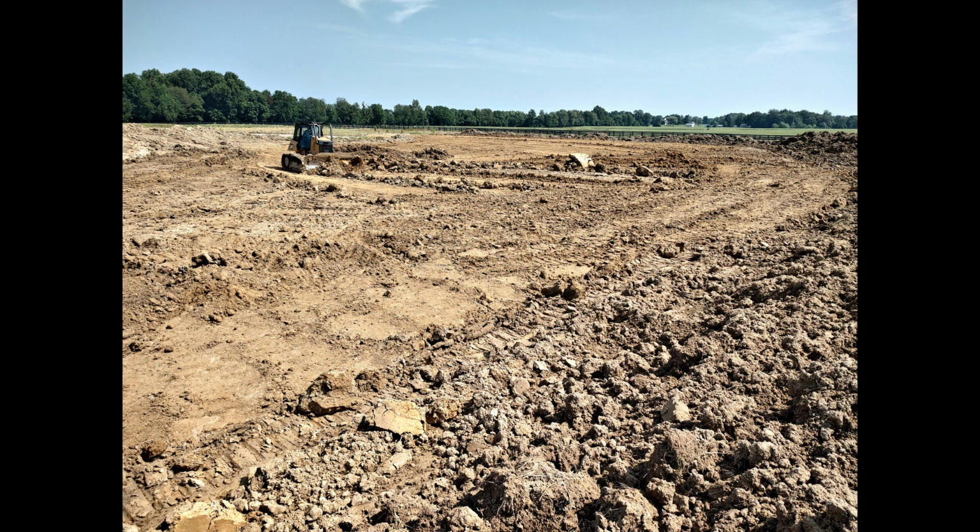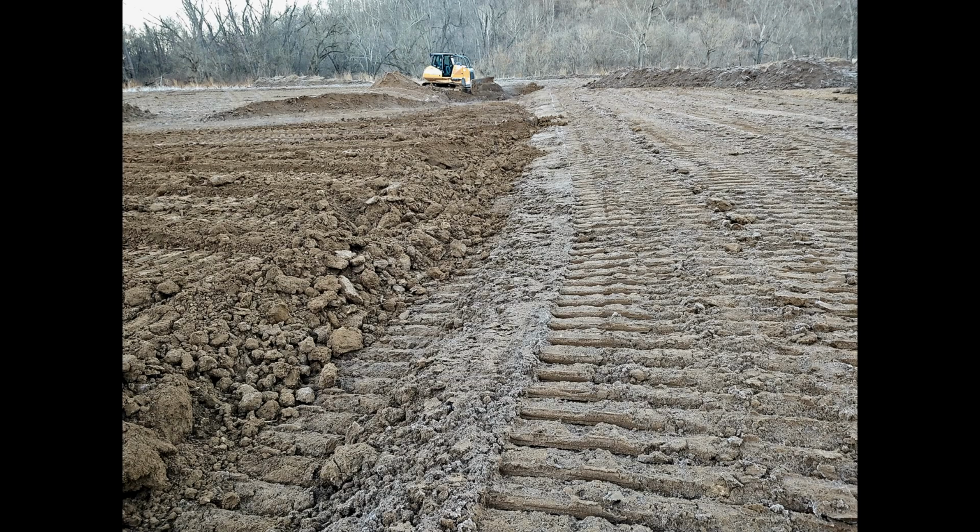Now the dozer operator is digging and shaping a shallow wetland basin. The soil that's being removed will be placed over the groundwater dam to restore the natural rim of the drained wetland. The dozer operator shaped a shallow basin for the wetland. The next step will be to spread topsoil over the completed groundwater dam.